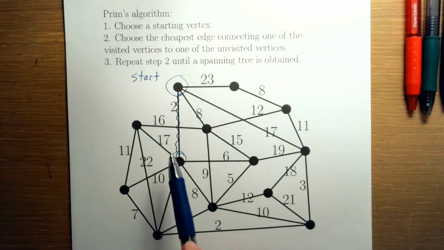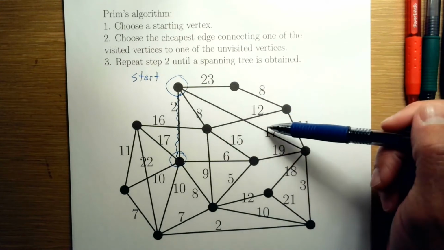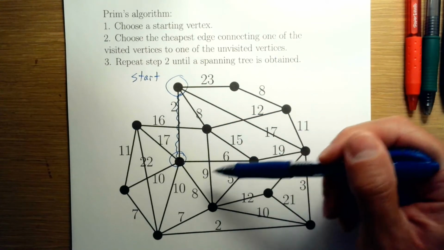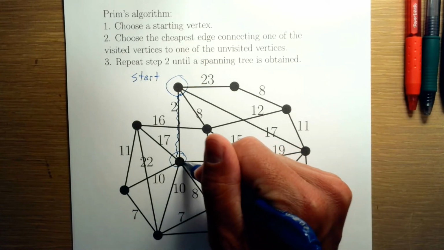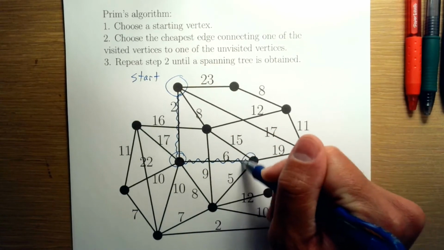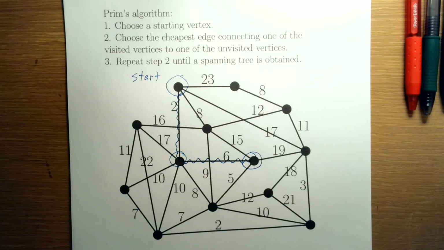So I have to look at all these weights and pick the cheapest one. 6 is the cheapest. So now that vertex is visited.